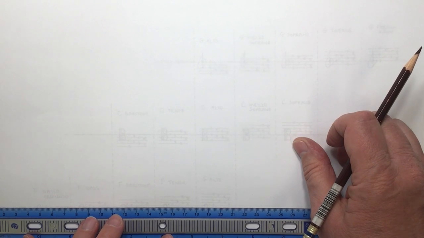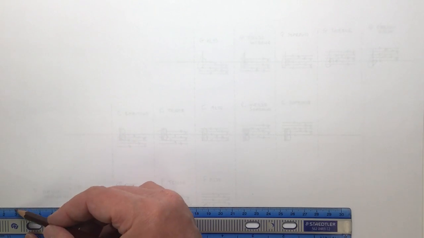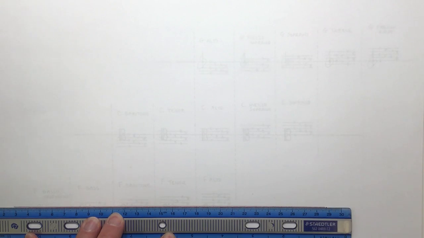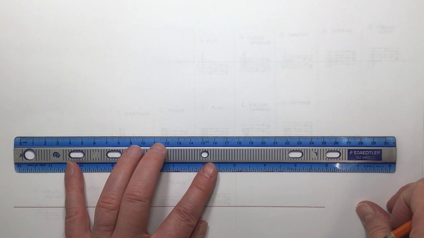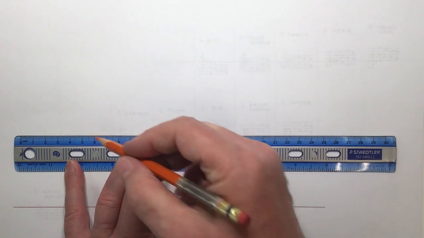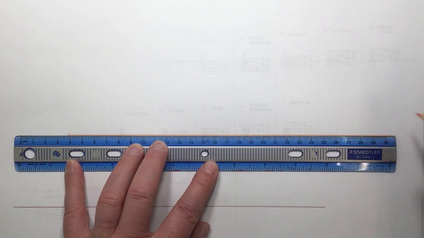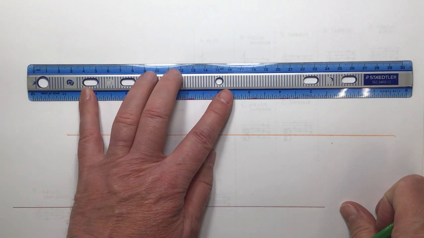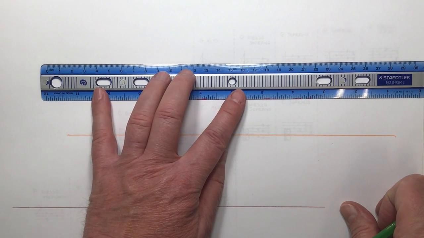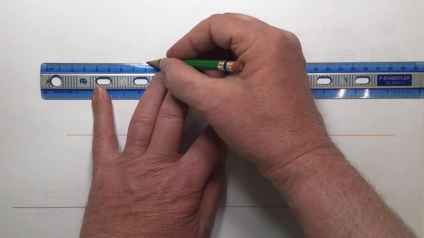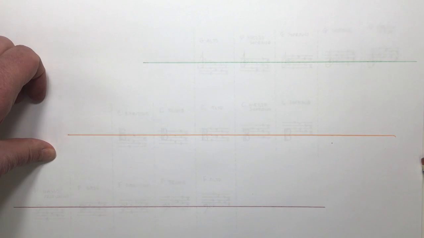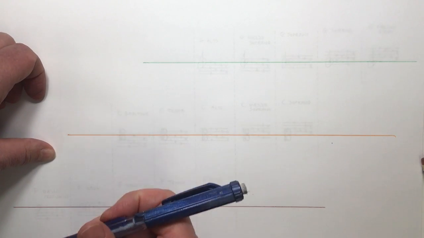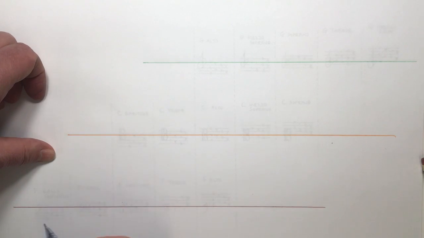Red line, yellow line, green line. Red line is F clef.